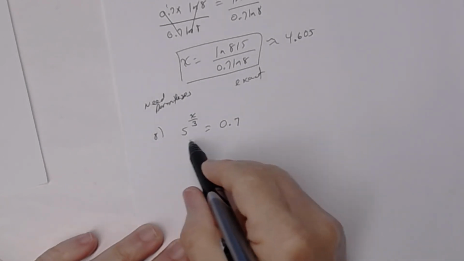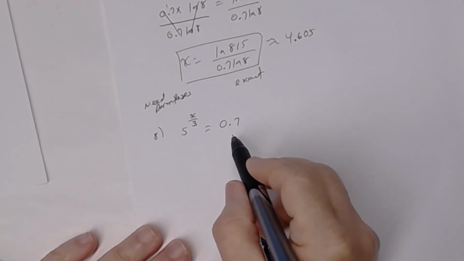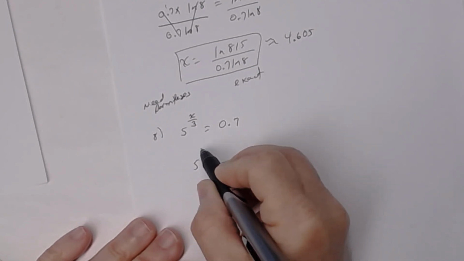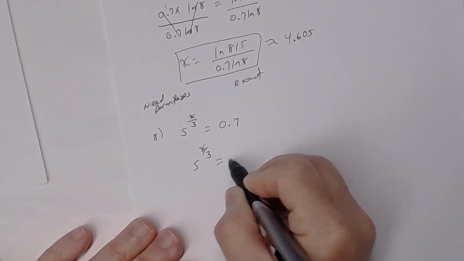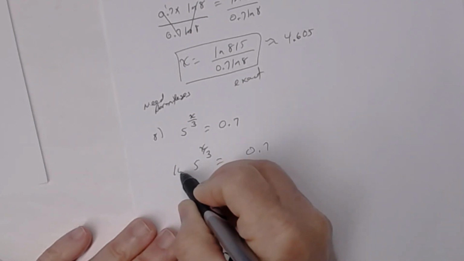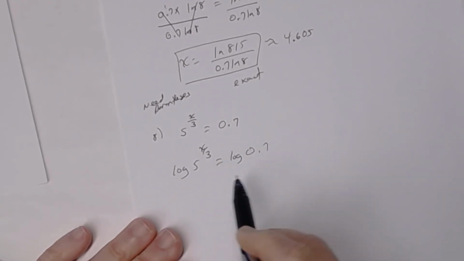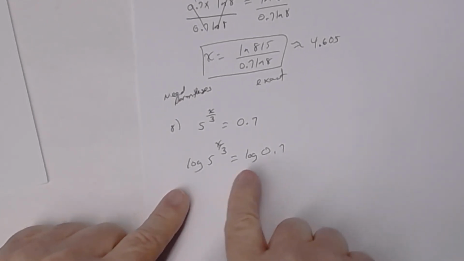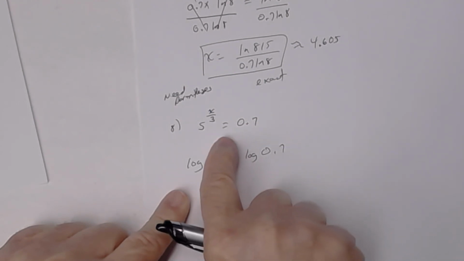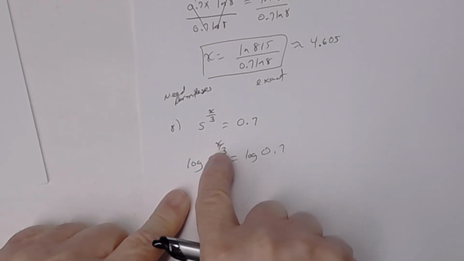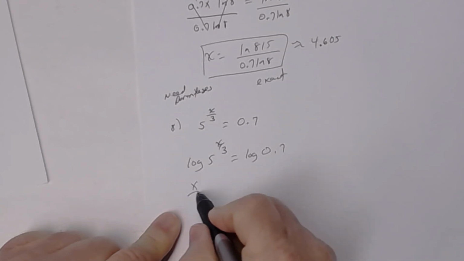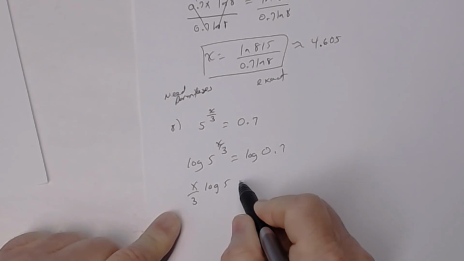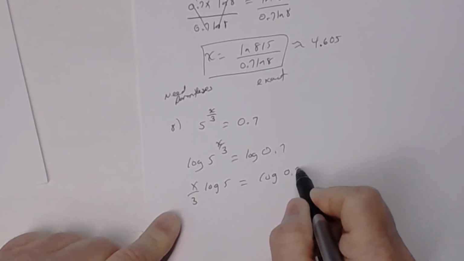Okay, so number 8, notice it does not matter whether you use natural log or common logarithm. I'm going to use common logarithm. I have 5 to the x divided by 3 equal 0.7. Take the log of both sides. And remember, you got to show this. All right, important. Remember the steps you have to show. Then you're going to use the power rule now to get the variable out of the exponent. You're going to say x divided by 3 times the log of 5 equal the log of 0.7.